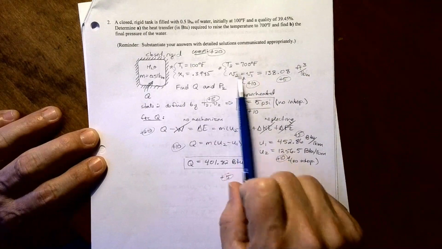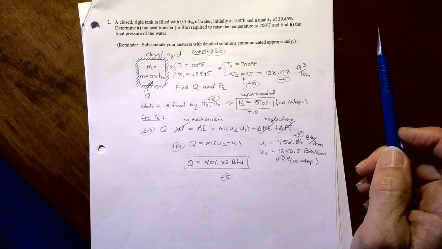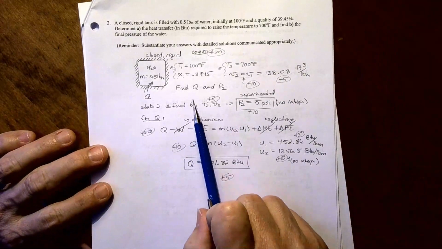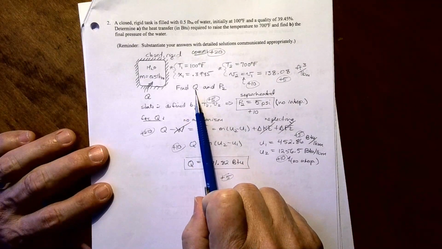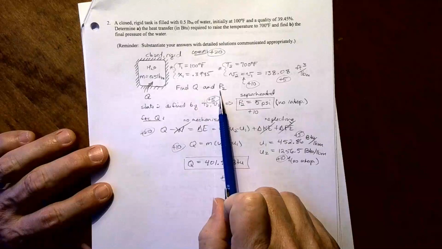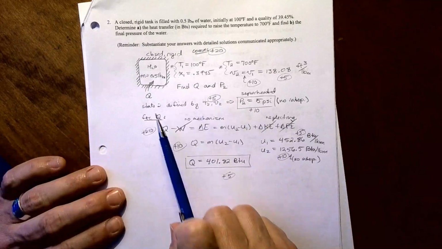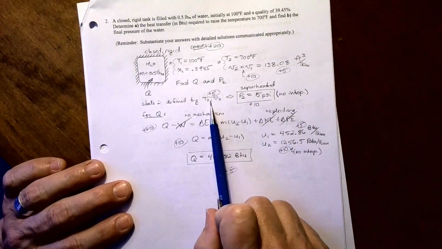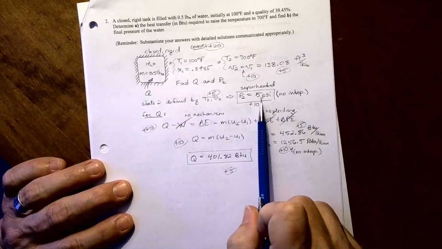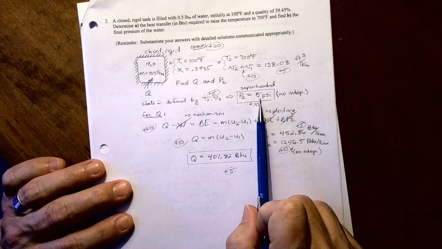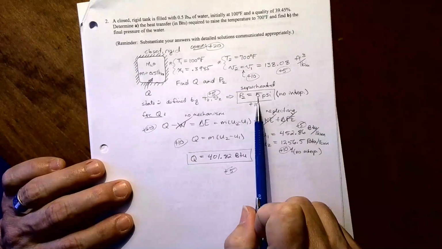So now these two numbers define state 2. We're asking now to find the heat transfer and the pressure at state 2. State 2 is now defined, right? With those two properties, that ends up being superheated. No interpolation was needed. So that ended up being 5 psi.